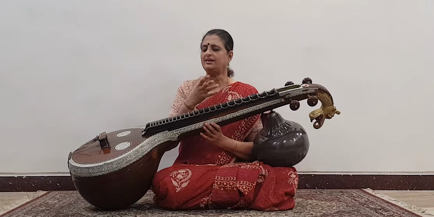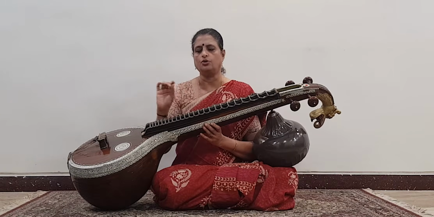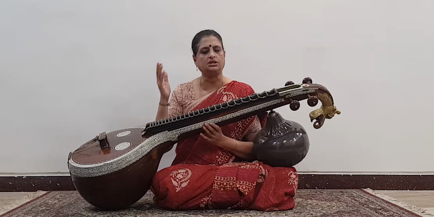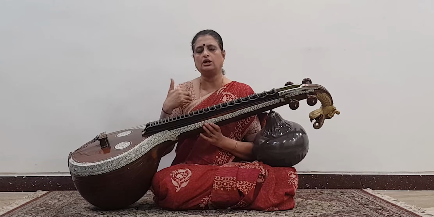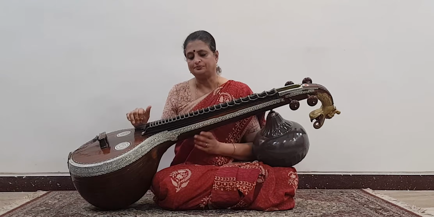Add all of them and get as many matras as you want. A korvai for 32 matras, you can also do a takadimi, takadimi, takadimi, takadimi. It will sound monotonous, but to start off, that is also an idea.